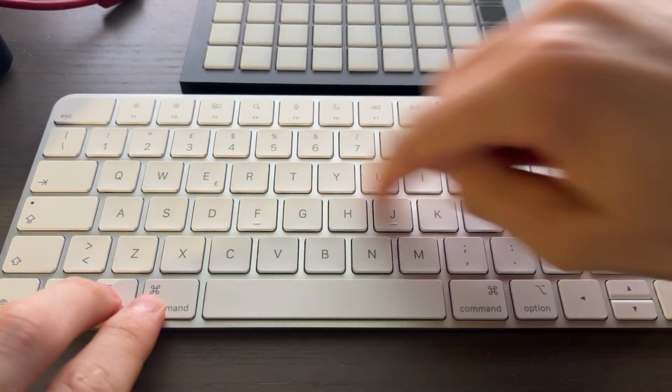Hi everyone, N.A.T here, and today we will quickly go over my favorite Ableton Live shortcuts, and that's why I have this camera set up here so you can see my keyboard and the keys I press.